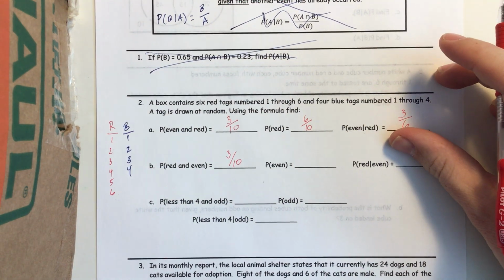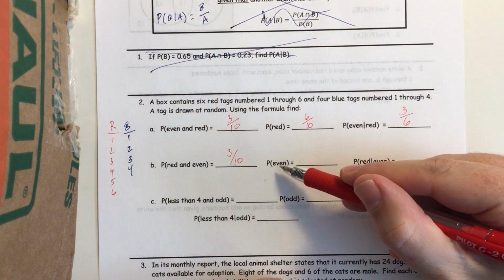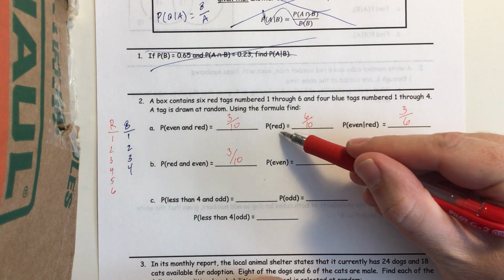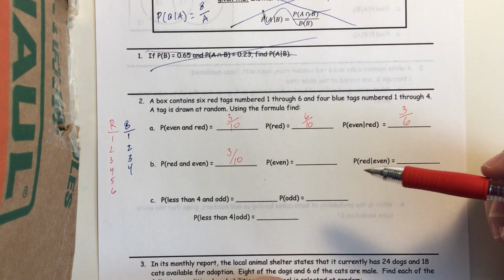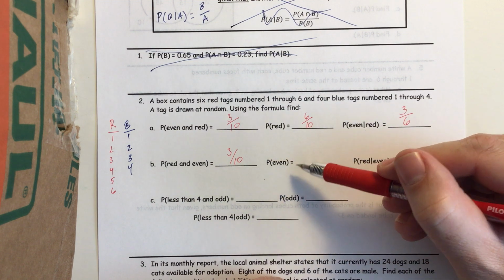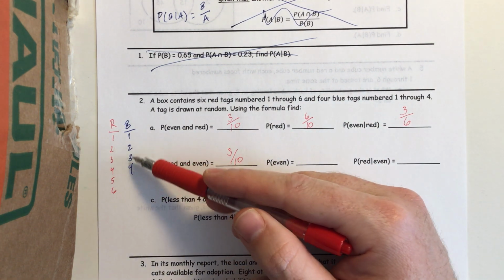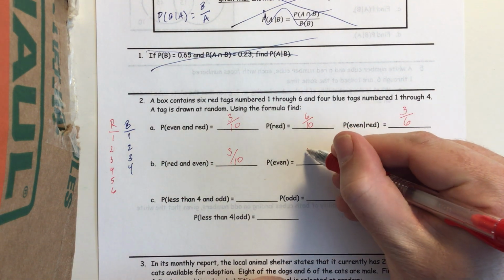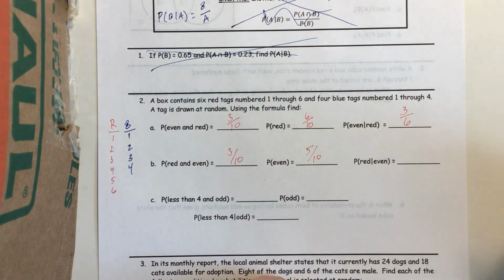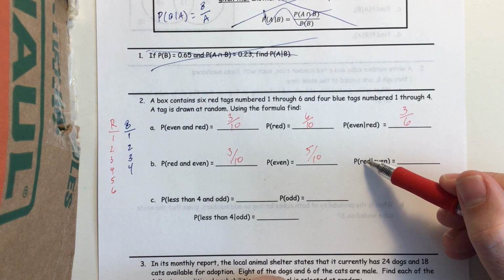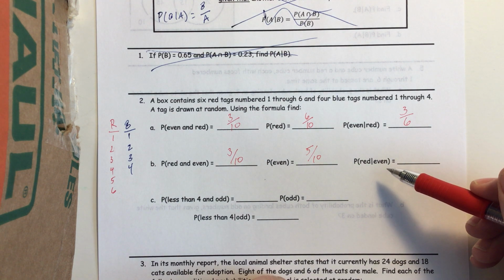What is the probability of choosing an even tag? Okay, this is going to be different from the one up here. I mean, these say 2 different things, so I guess that makes sense. How many even numbers do we have in the box? Well, we have 3 even numbers that are red, and we have 2 even numbers that are blue. So we have 5 total even numbers out of the 10. Okay, so what is the probability that we choose a red tag given that that tag is an even number?